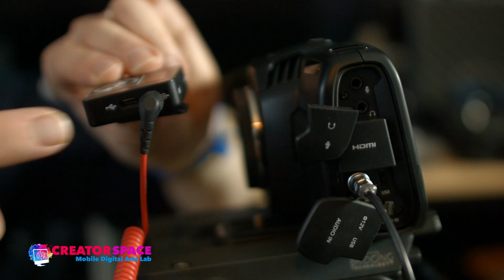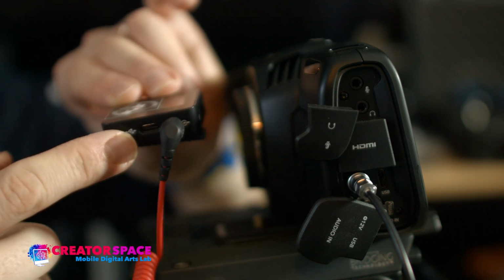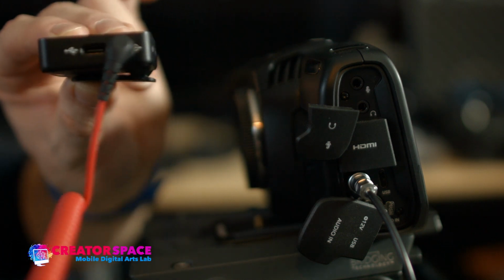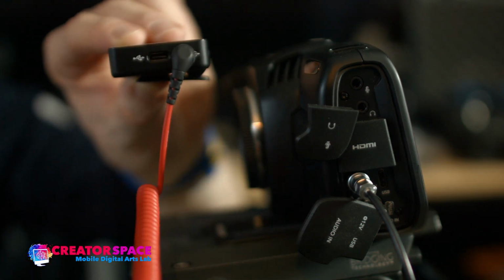Okay, so that's that. Now here you'll notice there's a USB-C cable, and those come with the kits, and those are to charge the packs.